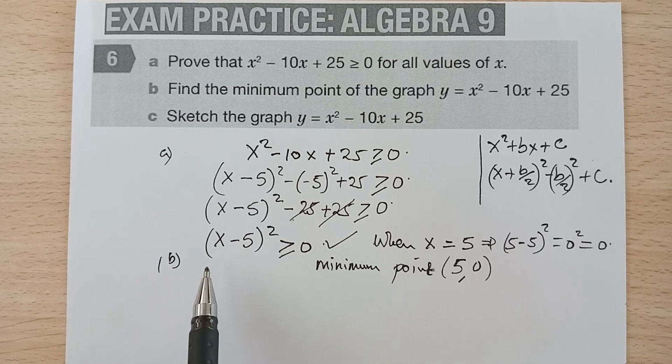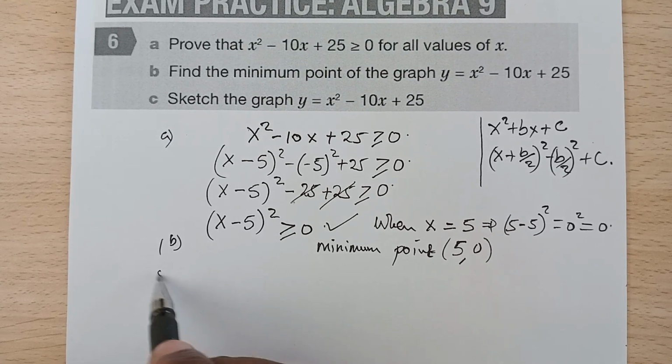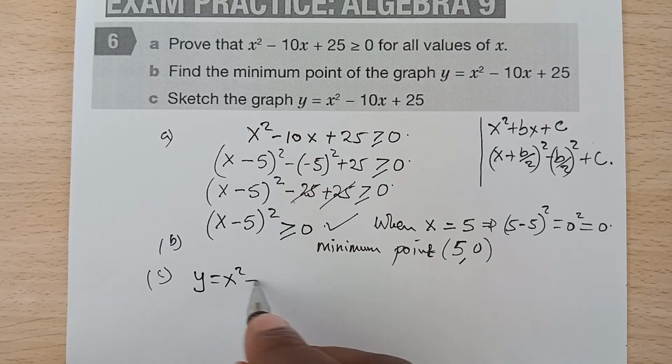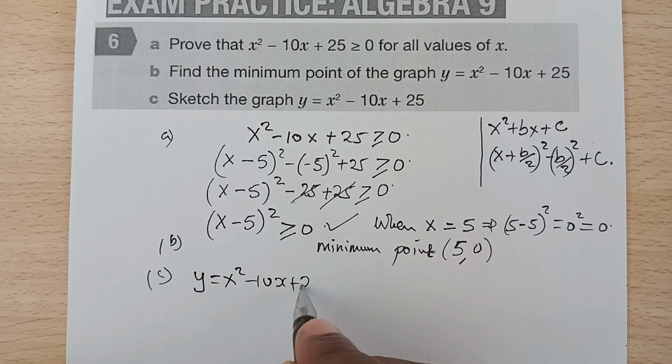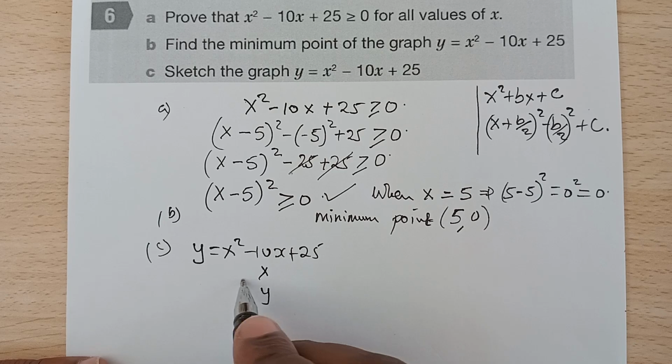We can also take x to be beyond 5, and let us see how that graph is going to look. But for more details, let us talk about y equals x squared minus 10x plus 25 and sketch this graph. We will obviously have the table of values x and y.